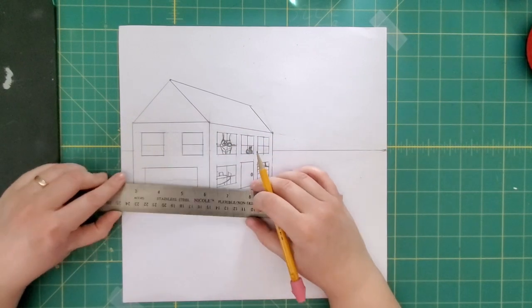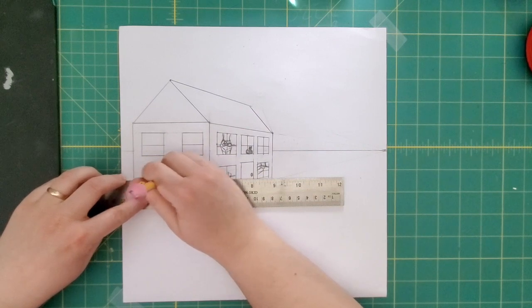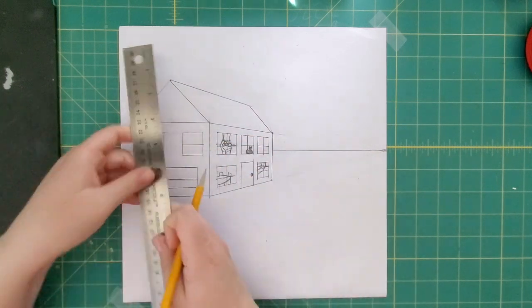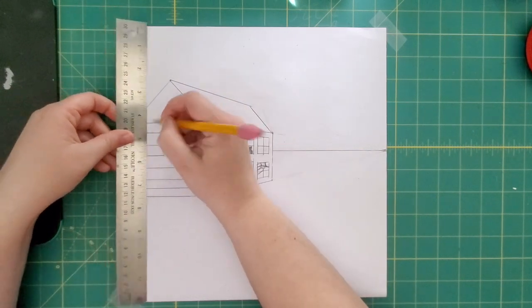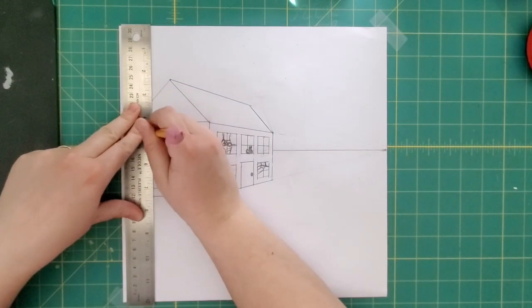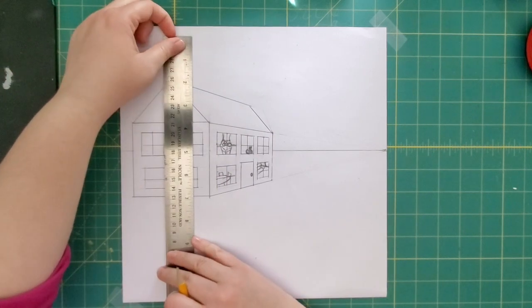Oop, that did not work so well. I'm going to try that line again. So there we go. Boop, boop, boop, boop, boop. That's better. And then I will break that up into the vertical spaces. So I'm going to do the vertical line, just going to mark where the middle is. I don't know about you, but I have a really bad habit of thinking I know where the middle is and then just drawing the line without actually checking first.